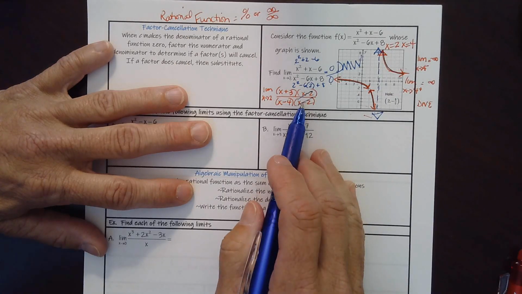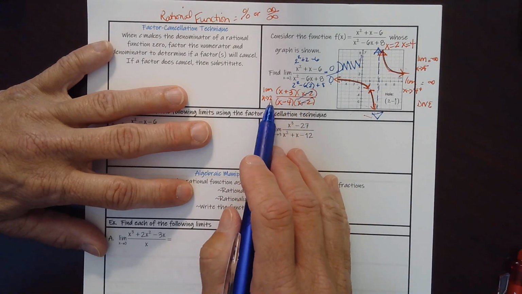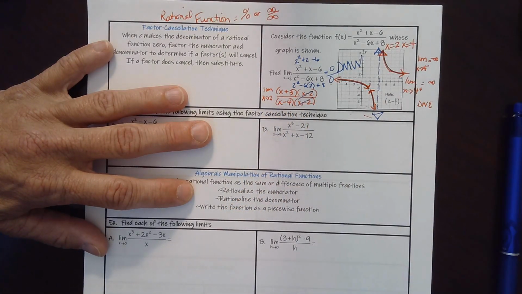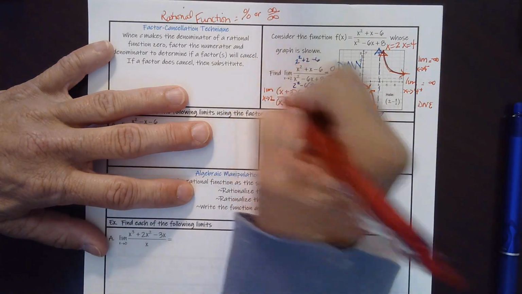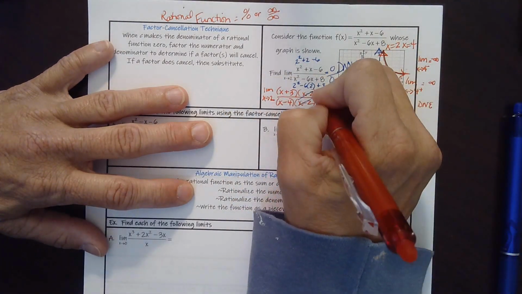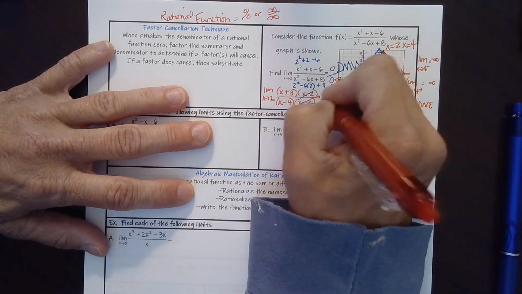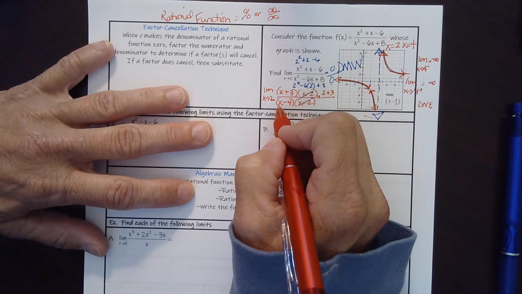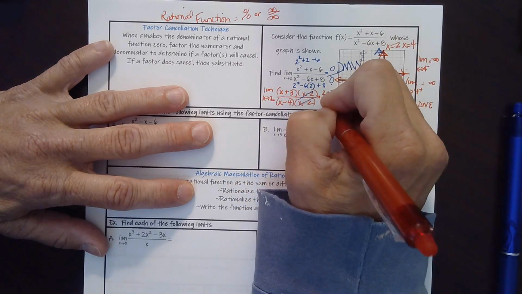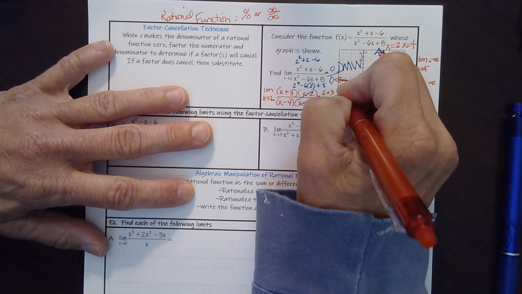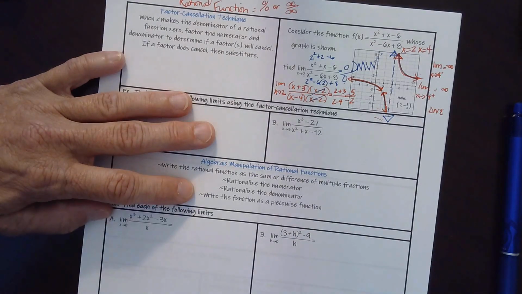Now that they've canceled, use direct substitution to substitute 2, and let's see what that ends up being. This ends up being 2 plus 3, and in the denominator we have 2 minus 4, and so that's going to be 5 over negative 2.